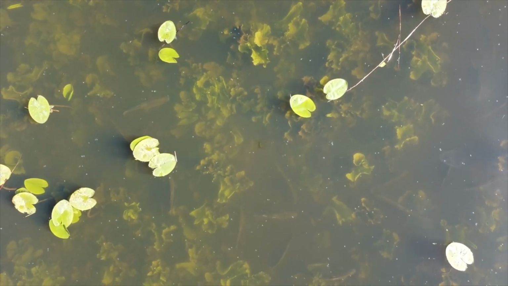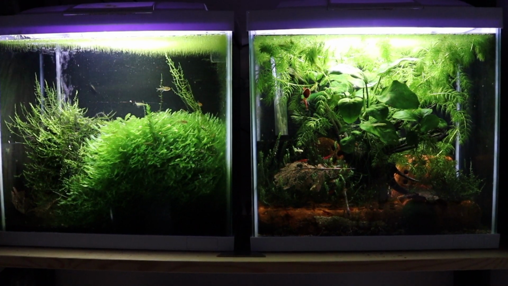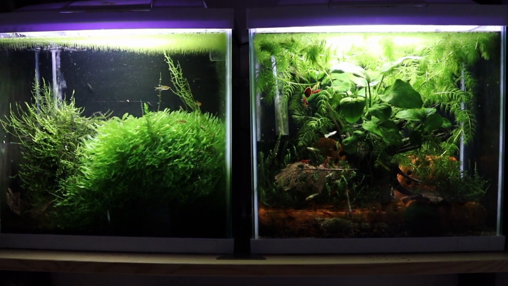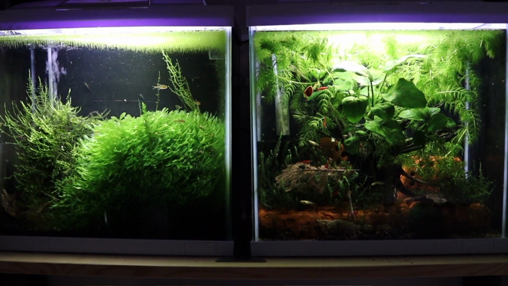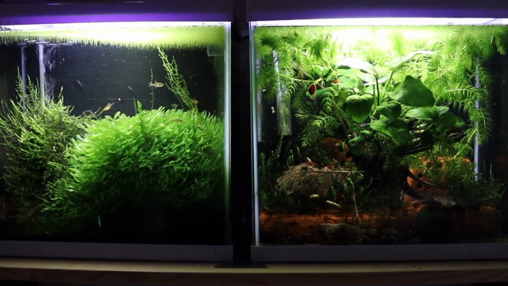Slow-growing plants like, for example, Anubias would really struggle, and that is one of the reasons why in many cases slow-growing plants get covered by algae, as they do not use the nutrients and the nitrates quickly enough, leaving enough nutrients for algae to grow.